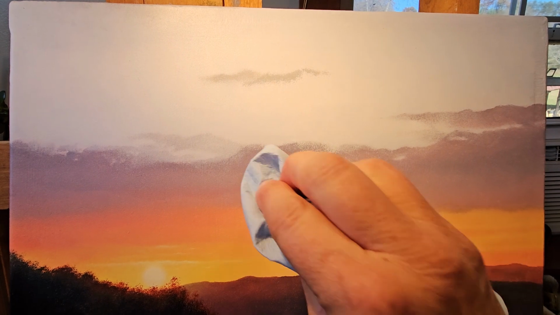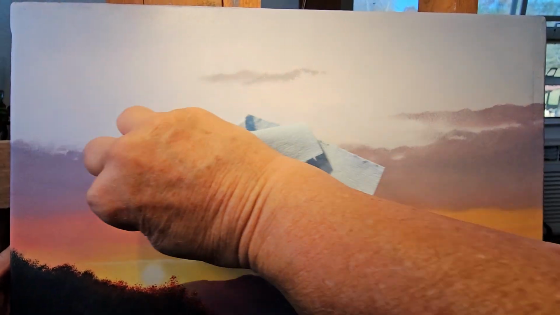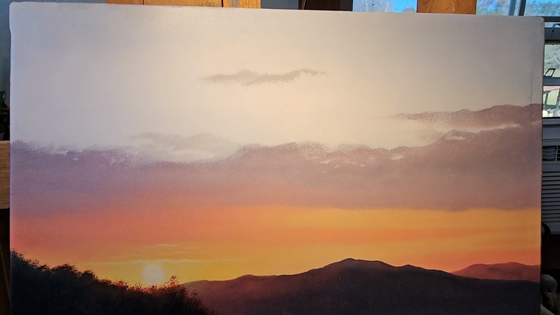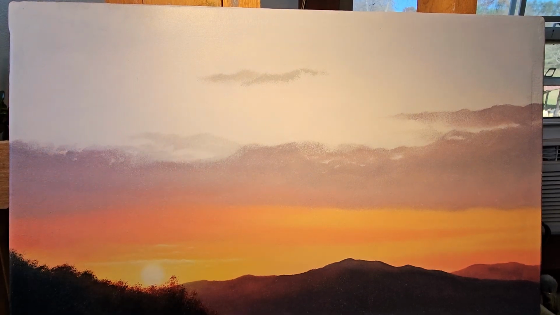As I mentioned last week, that's one of the reasons I like working with the alkyds, because they are so hard. You can see there's no residual color at all on my, not from the background anyway, on my brush or on my cloth.